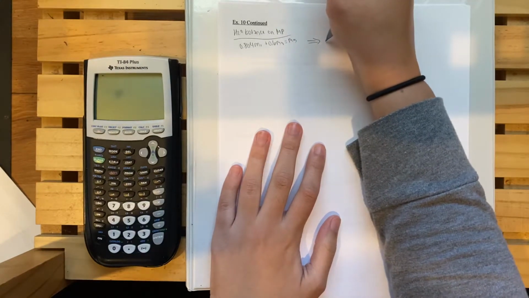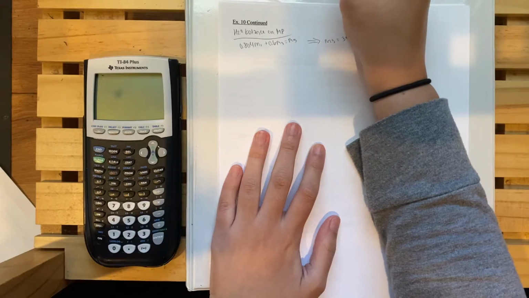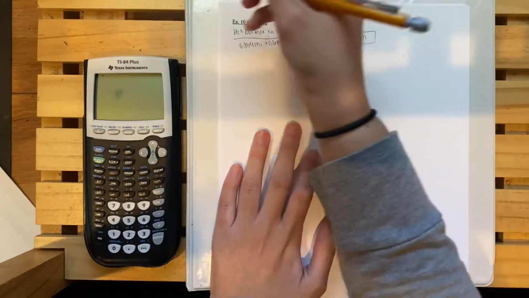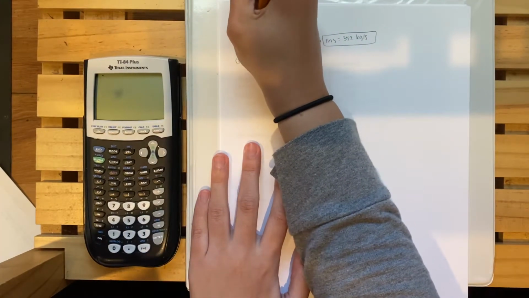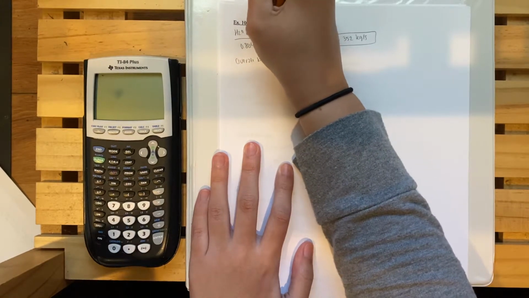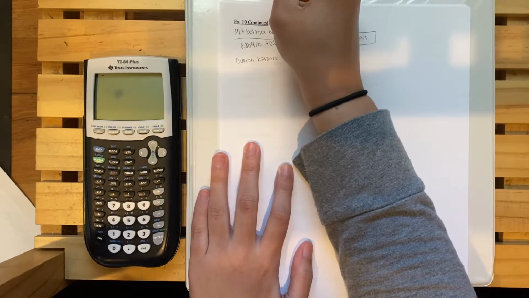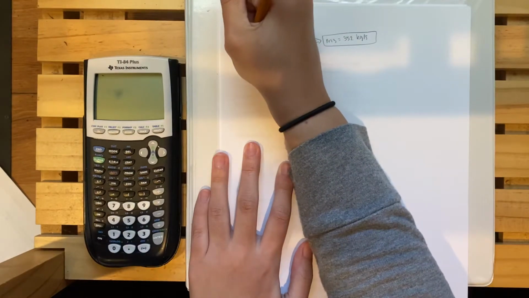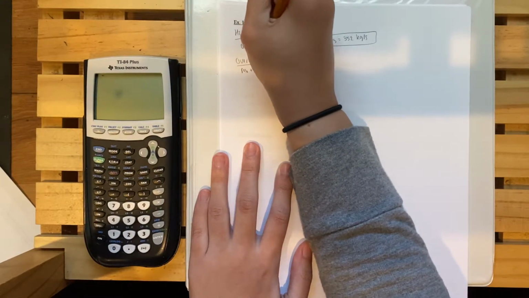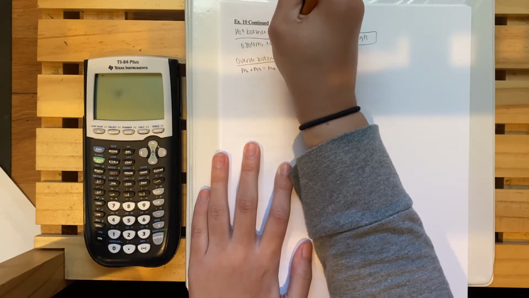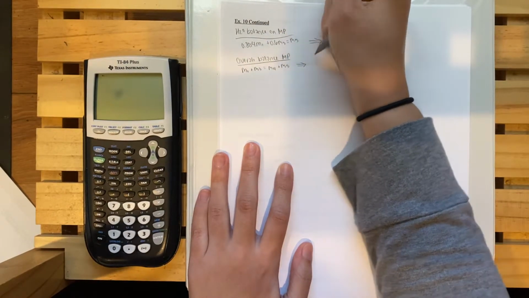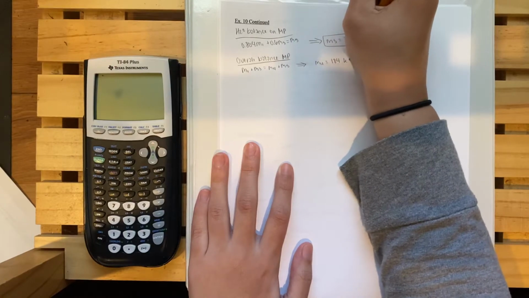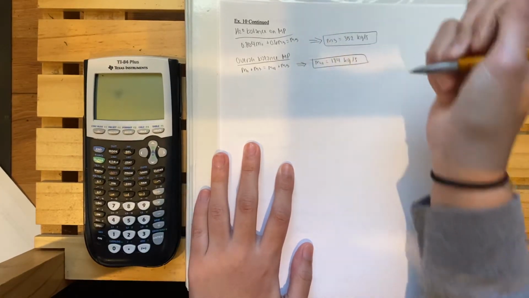Do some algebra, and you get that M3 equals 352 kilograms per second. Now let's do an overall balance on the mixing point. So M1 plus M3 equals M4 plus M5. We know all of the variables except for M4, which we're going to find is equal to 184 kilograms per second.